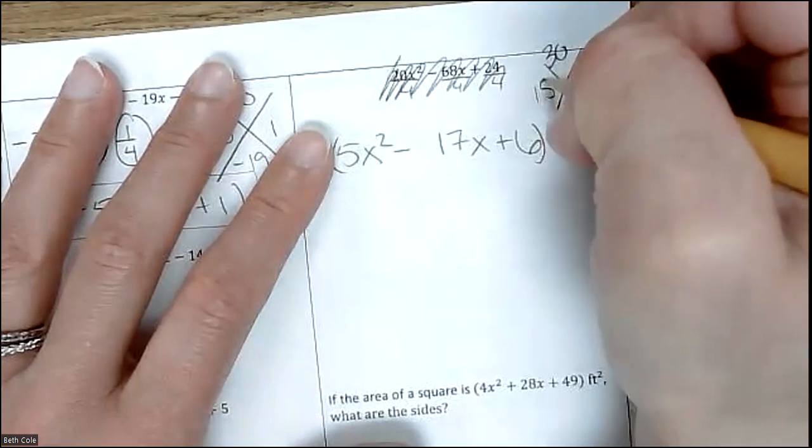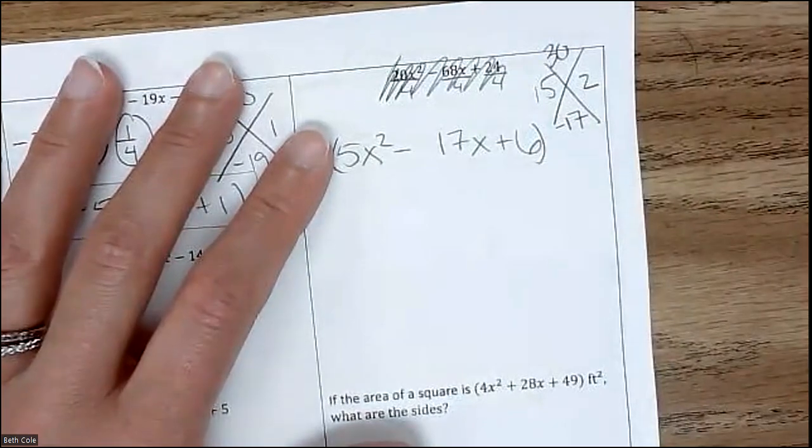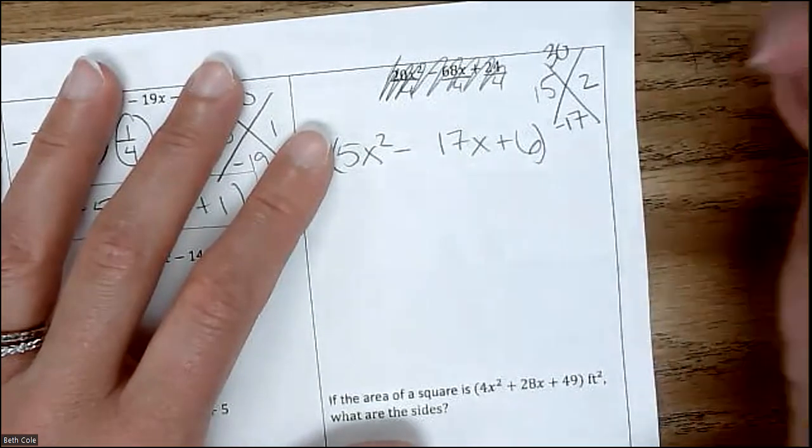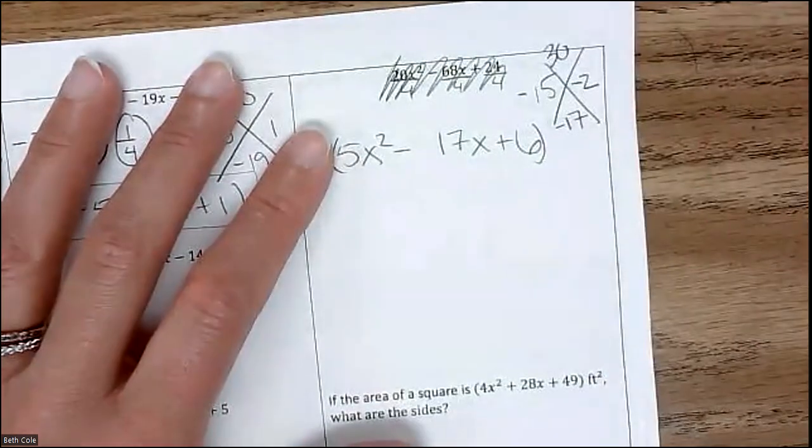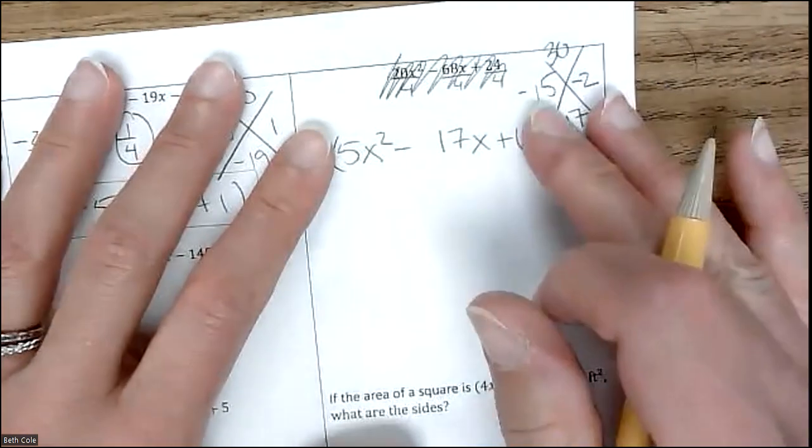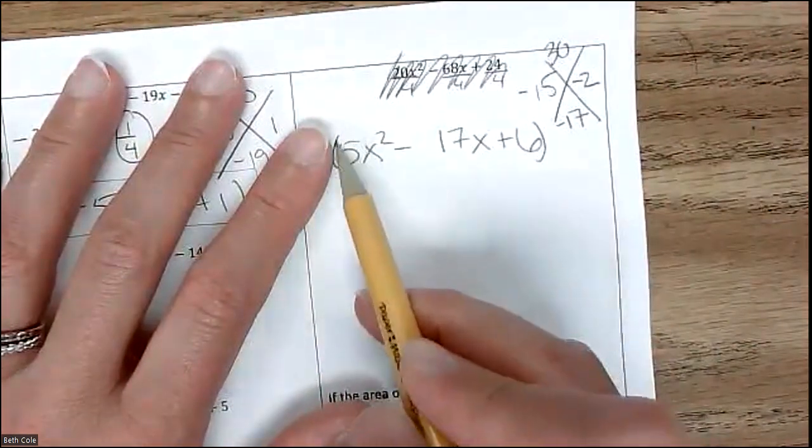15 and 2. Good. I always think of 6 and 5 first, but I knew that wasn't going to work. All right, and then negatives. Yep, good, they're both negative. And again, you can't just use those. You have to put them over 5.